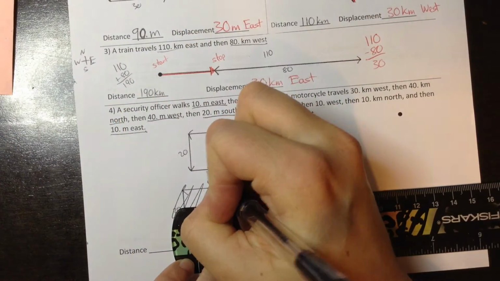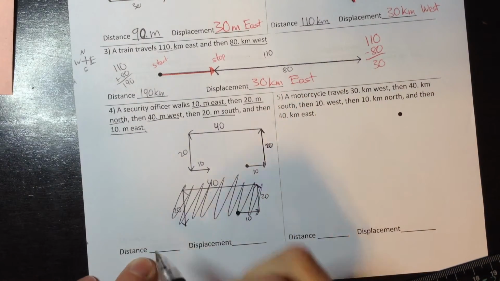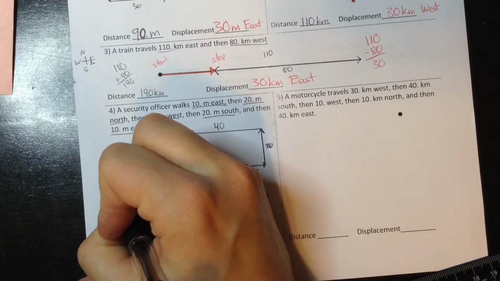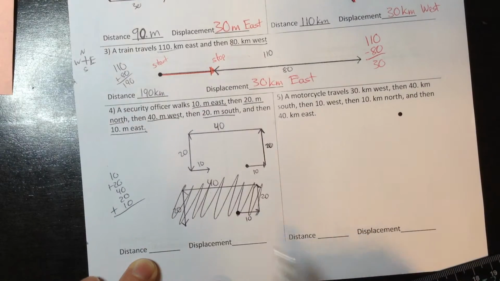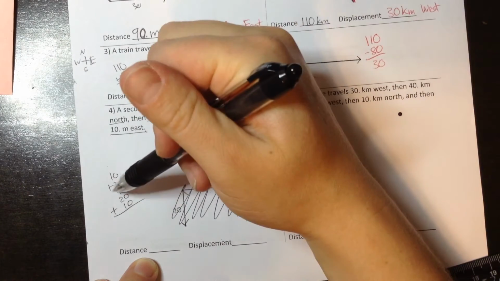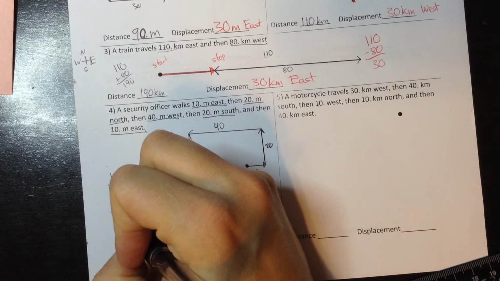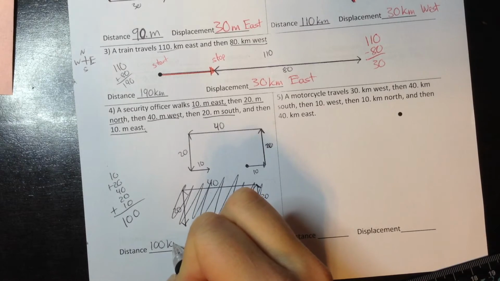Okay, and 10 east. So to figure out my distance, I just add them up. So 10 plus 20 plus 40 plus 20 plus 10. Add them all up. Doesn't matter which direction they're going. You just add them up for the distance. So 1 plus 2 plus 4 plus 2 plus 1. Well, that's 20, 40, 80. That makes 100. 100 meters. Sorry, meters. Pay attention.